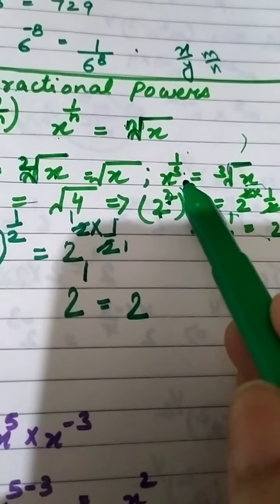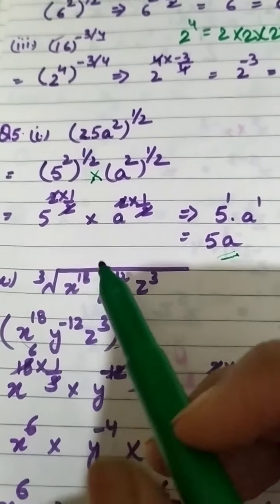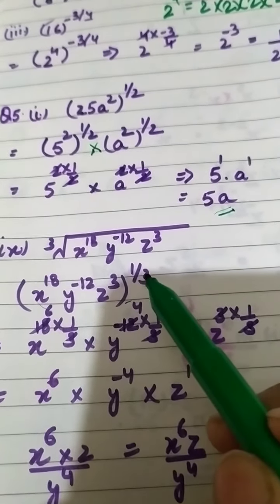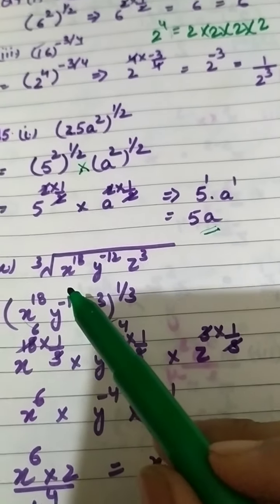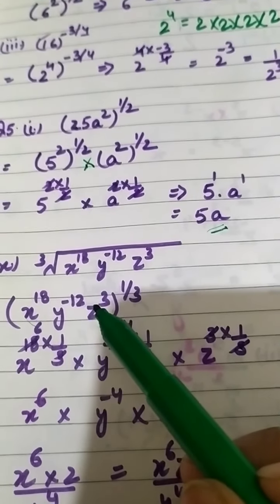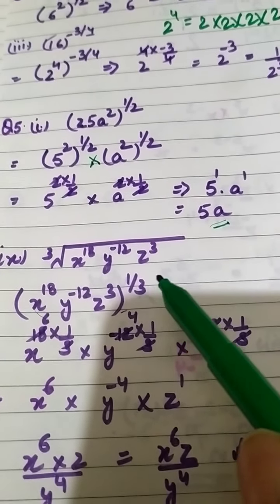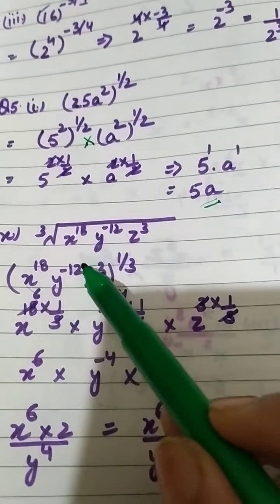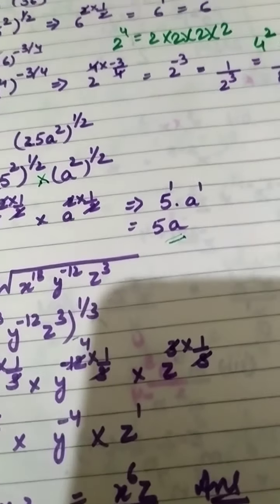Since it is given under root, we can open it, and the power will come in fraction form. So x raised to the power 18, y raised to the power minus 12, z raised to the power 3, and its whole power 1 upon 3. So children, if this type of question comes in your exercise, you have to do it this way only. Clear?